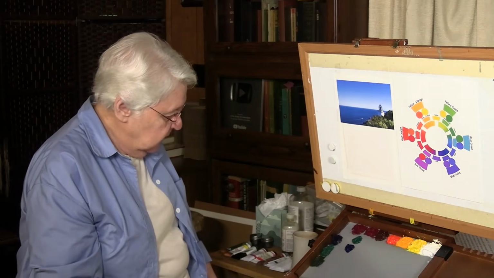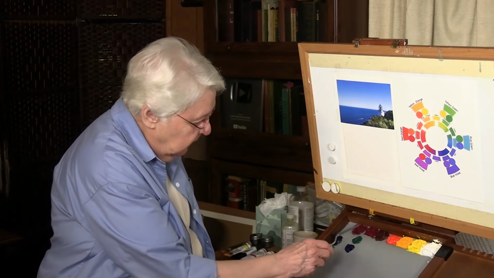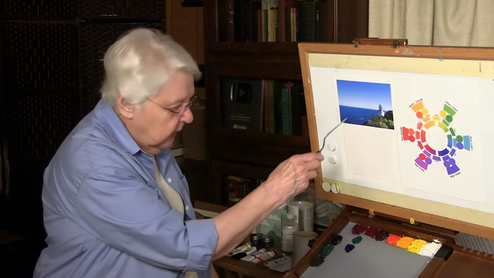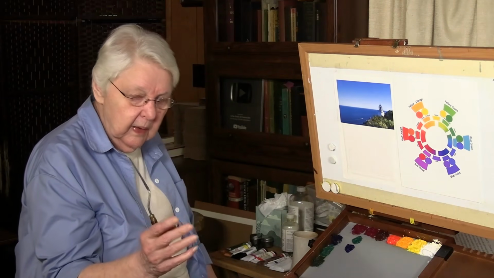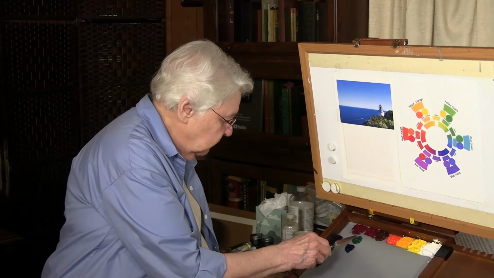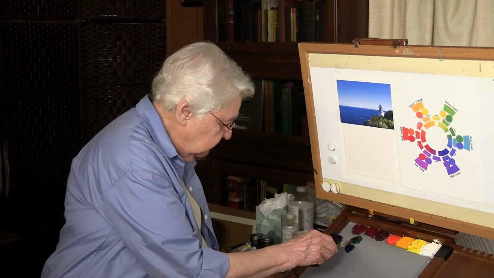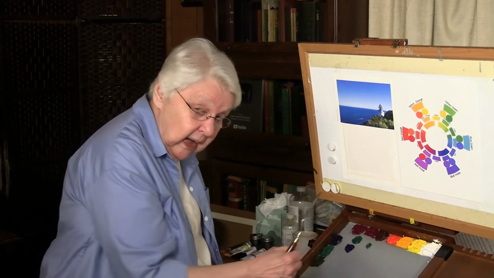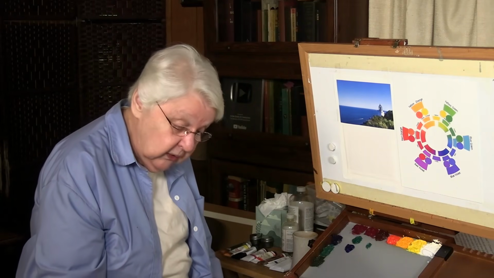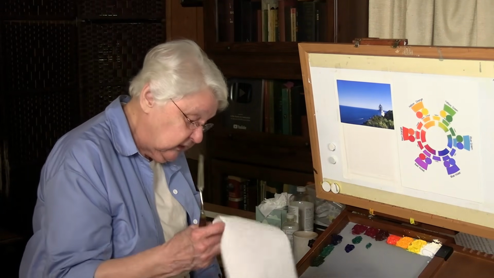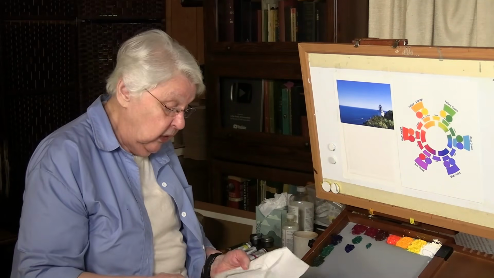Now, here's what I'm going to do. I've got potential right here with my white to get that color, and I'm going to show you how you can do that. So I'm going to start out with blue-green, and this is the Viridian, Rembrandt Viridian. Now, I didn't go through all my colors and tell you the hue. We don't need them for this exercise, but you can identify the hue in your colors.